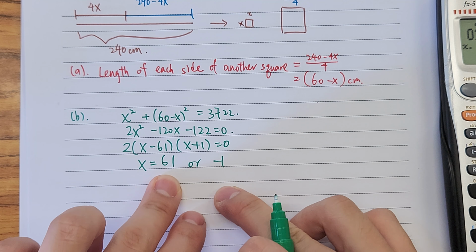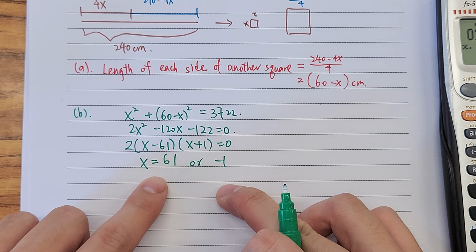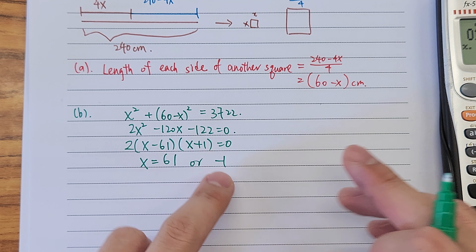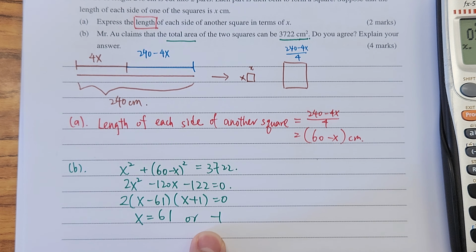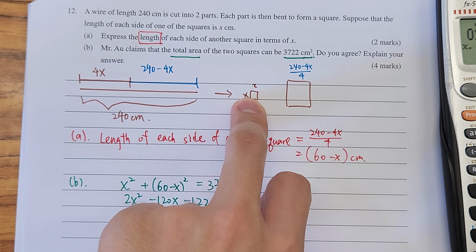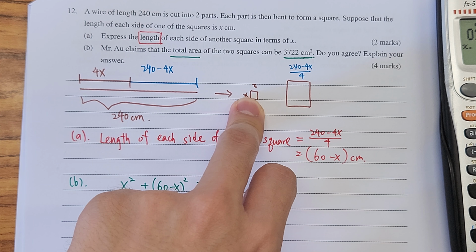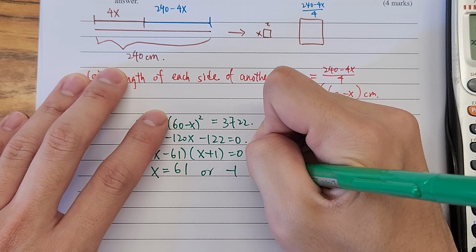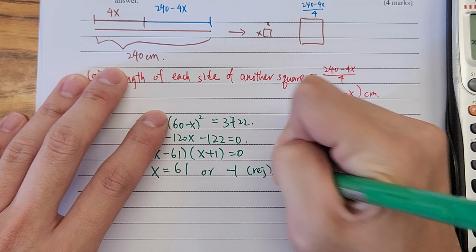Lastly, we need to check whether these two values are correct or not. Do we need to reject them? Firstly, if x equals negative 1, is it possible? Definitely not, because the length of x should not be negative. Otherwise it cannot form a square. Therefore, negative 1 is rejected.